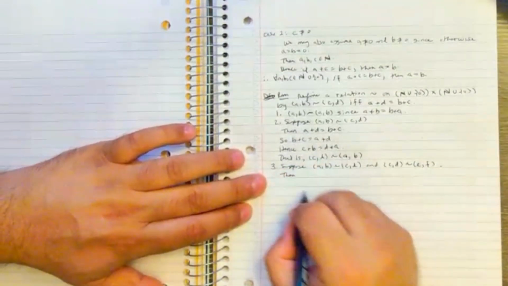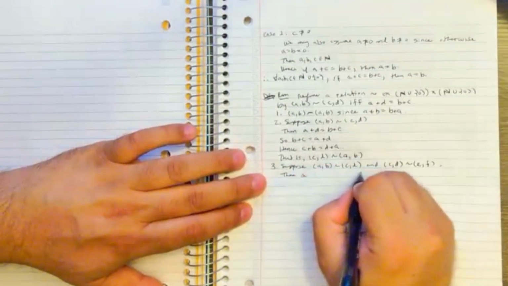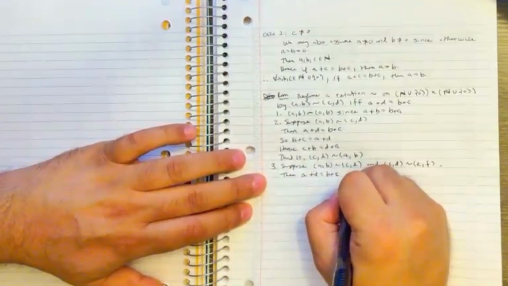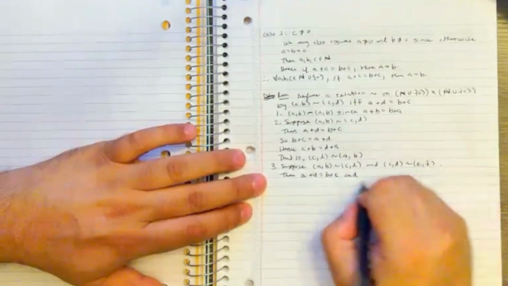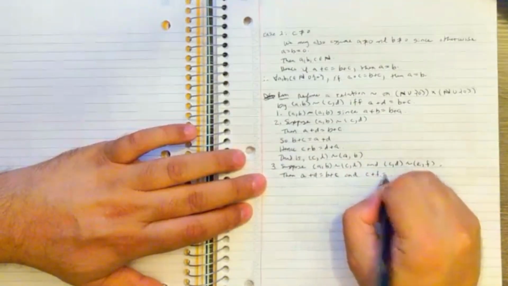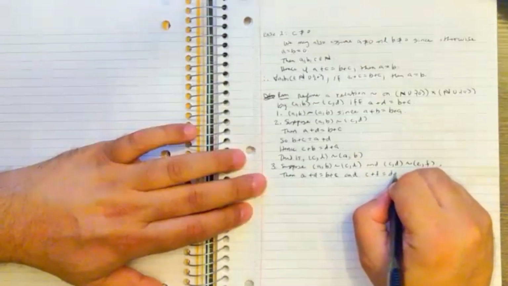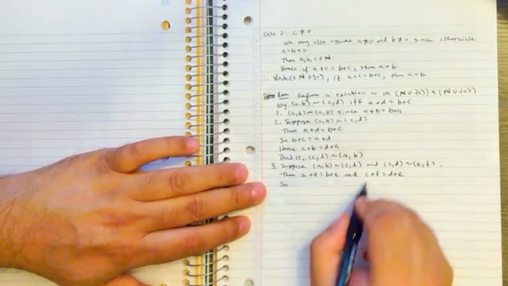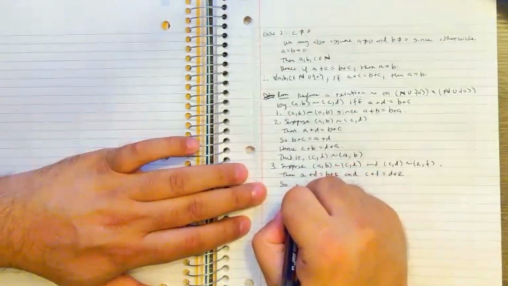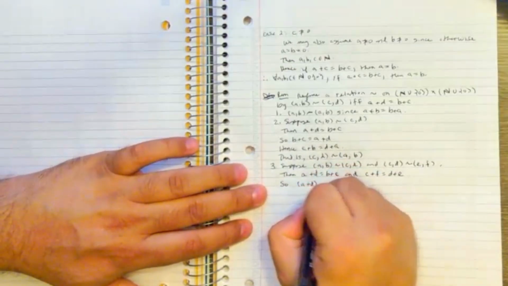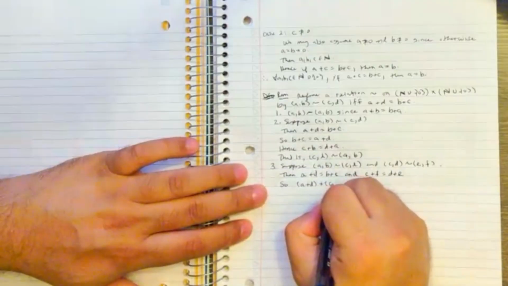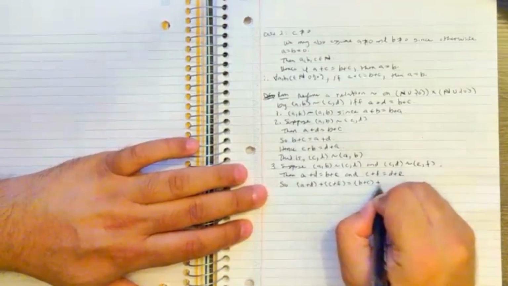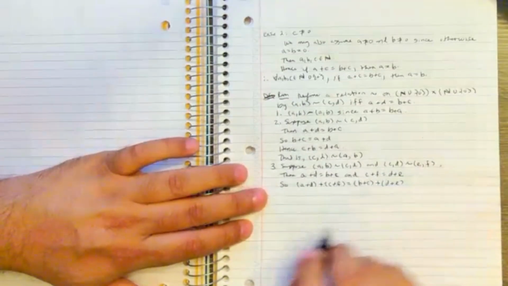Then a plus d is equal to b plus c, and c plus f is equal to d plus e. And so we can add to both sides so that we have the quantity a plus d plus the quantity c plus f is equal to the quantity b plus c plus the quantity d plus e.